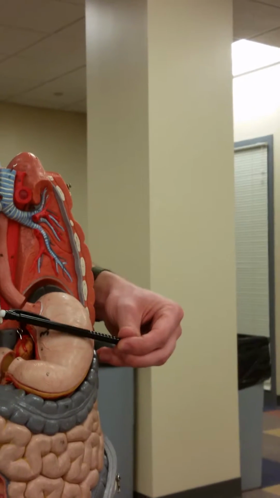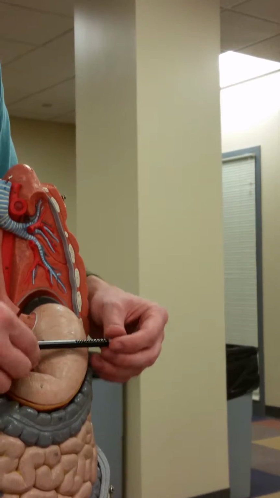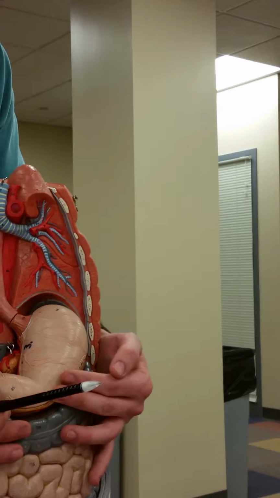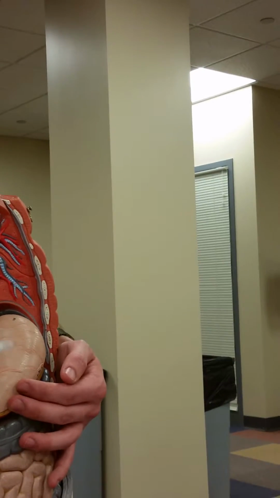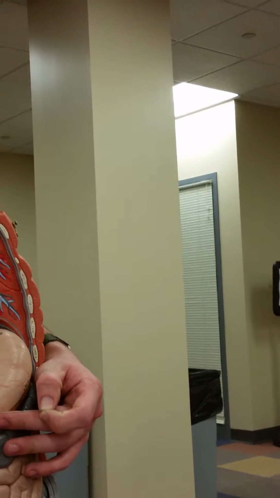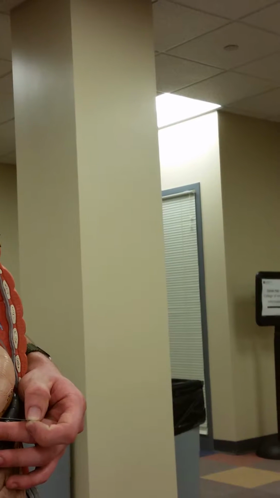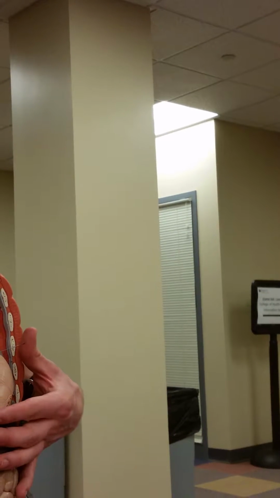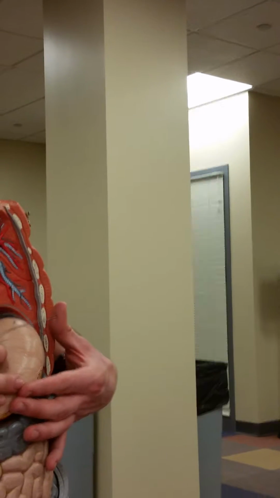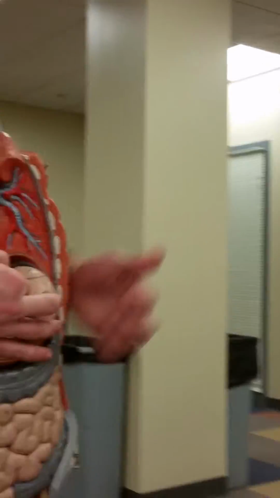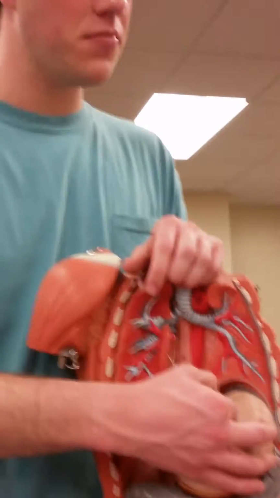Like in real life, they come together too, like they pull together, so this is how it's teaching your body. If you want to imagine this imaginary line right here, there's part of the stomach that's actually higher than the cardiac sphincter.